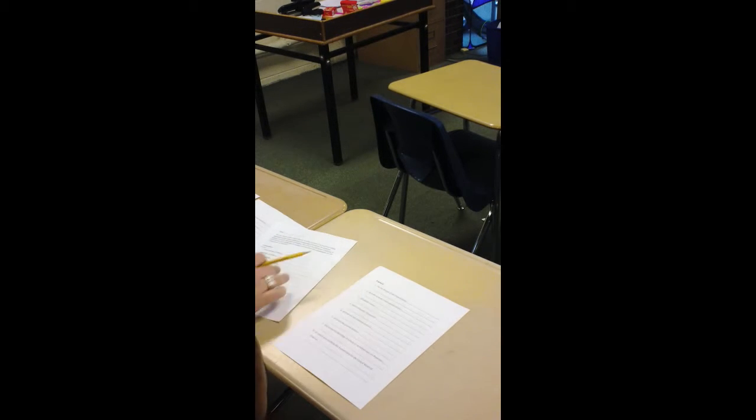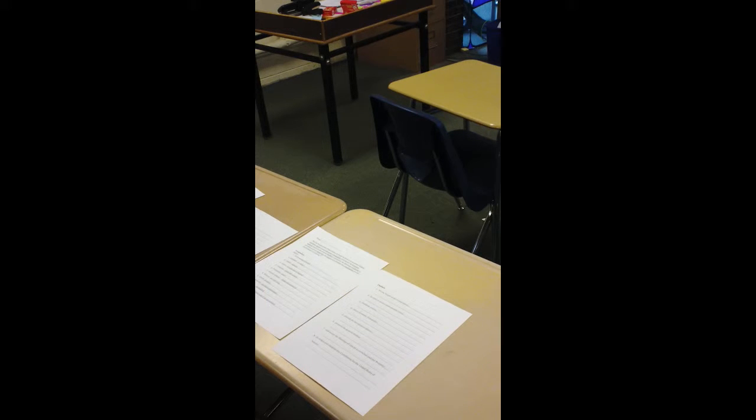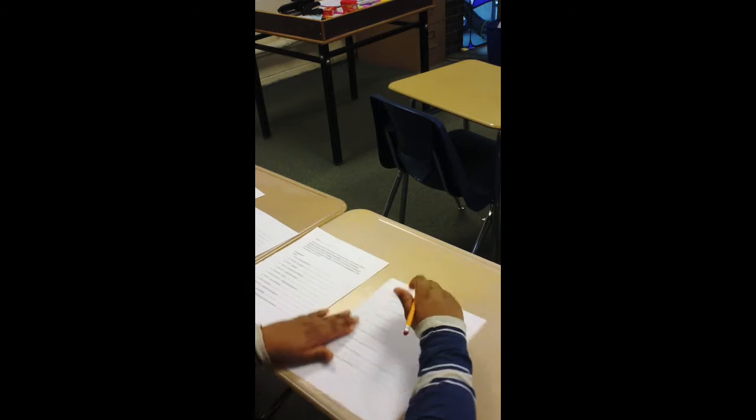So now using the definitions we created, I want to figure out what these little parts of the preamble mean, okay? Alright, so let's start with the first one. We the people of the United States. Who are the people of the United States? Yeah, people who live in this country. Good. So why don't you write that in there?